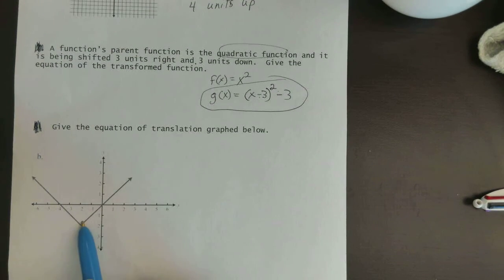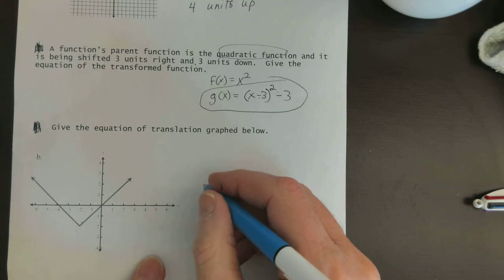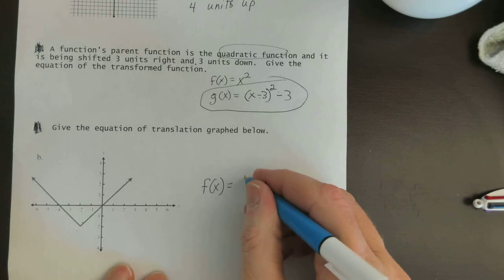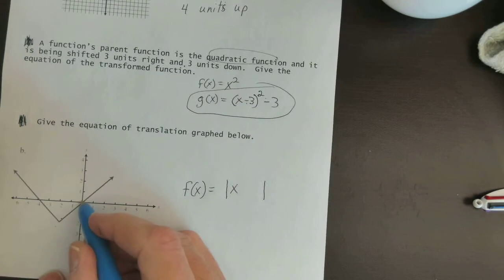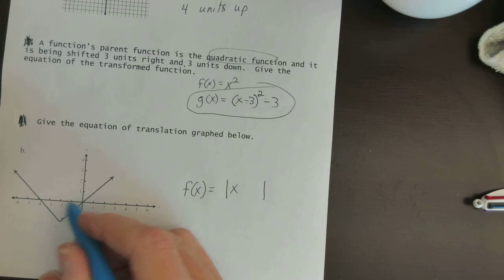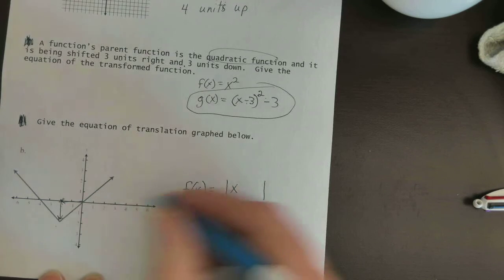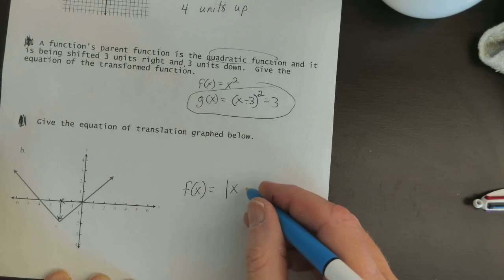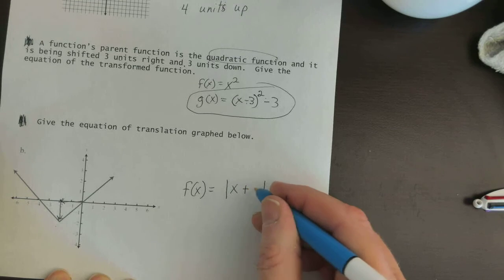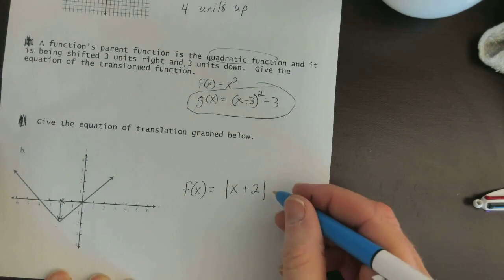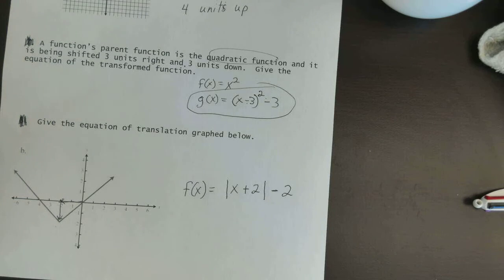And then it looks like I have another absolute value function. So it looks like we shift 2 units left, and 2 units down. So 2 units left, I'm going to go x plus 2 with the absolute value. I drew the bars as soon as I saw that V, and then 2 units down. And then outside, you actually go with that sign, minus 2. All right, there's some examples for you to study.